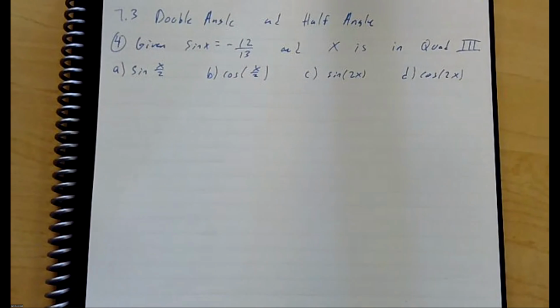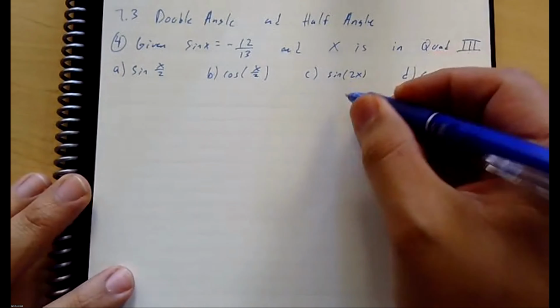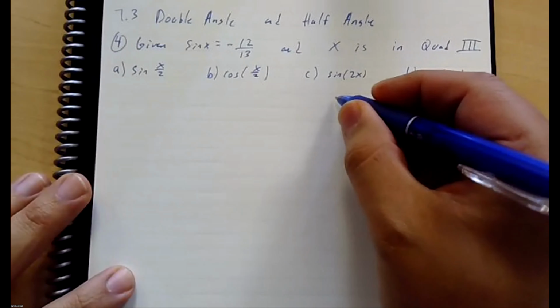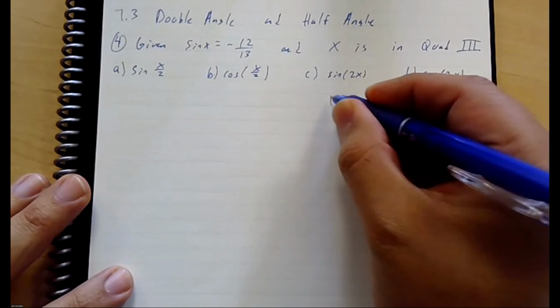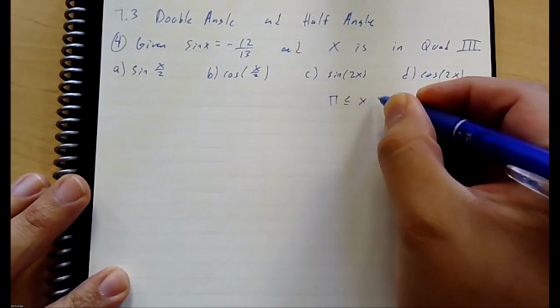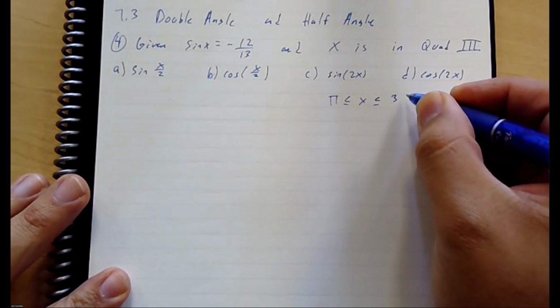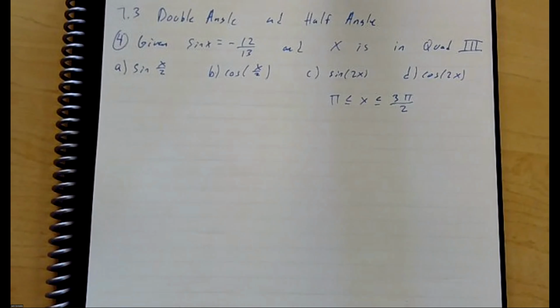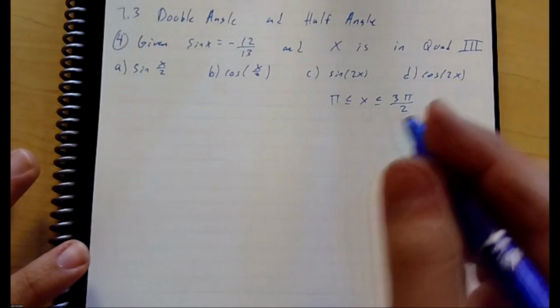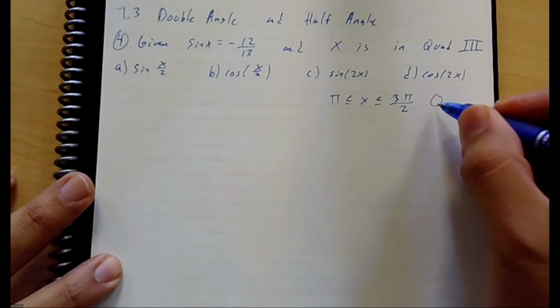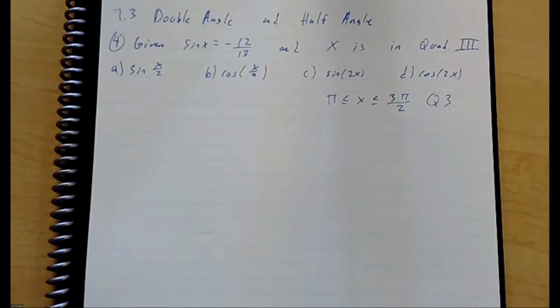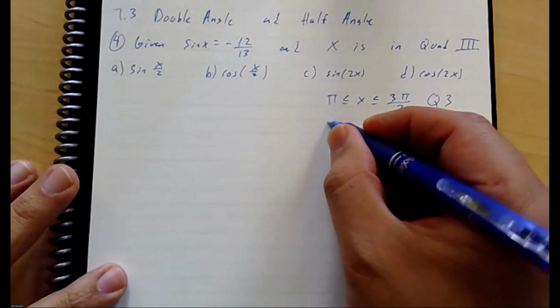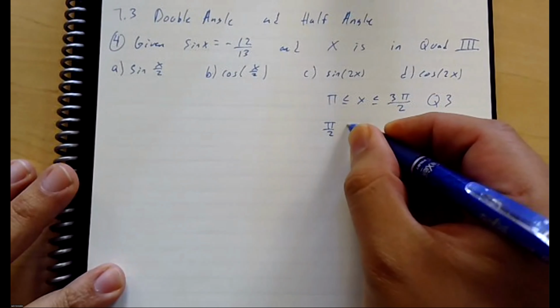So what you should do is remember quadrant 3 means, right? From pi to 3 pi over 2, correct? That is quadrant 3. Right, I'm gonna put quadrant 3 right there. So if that's where the angle x is located, the half angle would be half the interval.